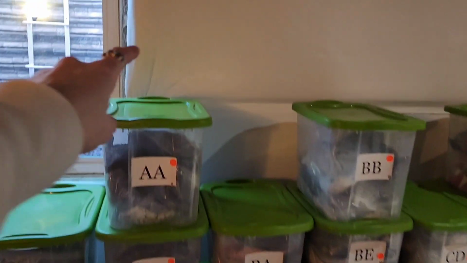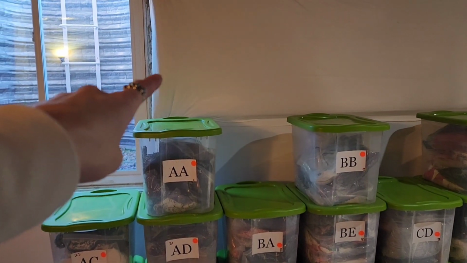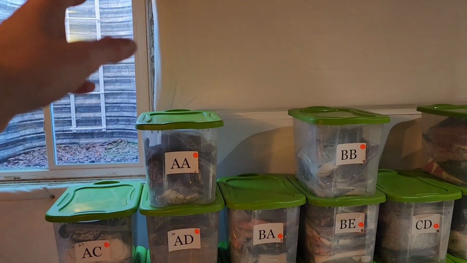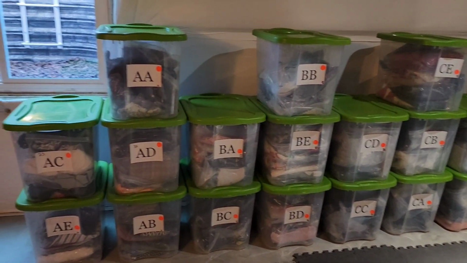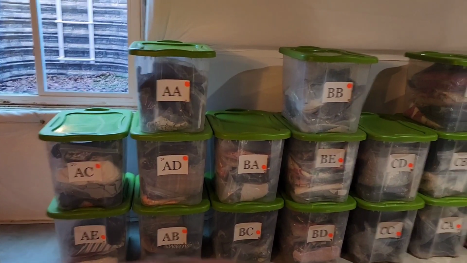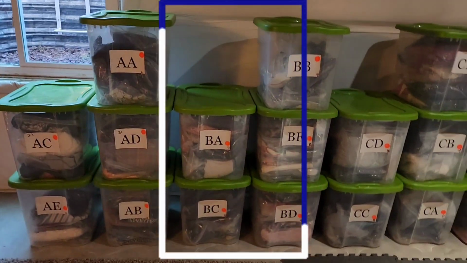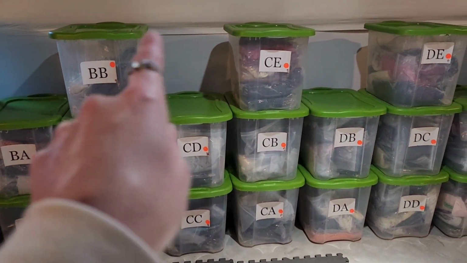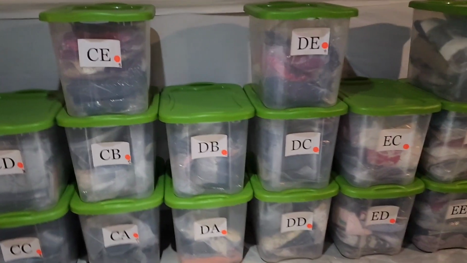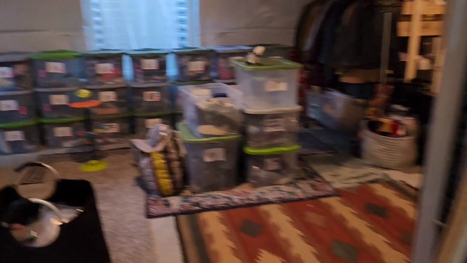If I stacked another one on top of here and they were all full, this bin up top would be really hard for me to pick up because it's just too high and it would be too heavy. So that's why they stop at E: A, B, C, D, E in each section. So here's section A and then section B, and then section C, and then here's the D's, and so on and so on, all the way around, all the way through O.